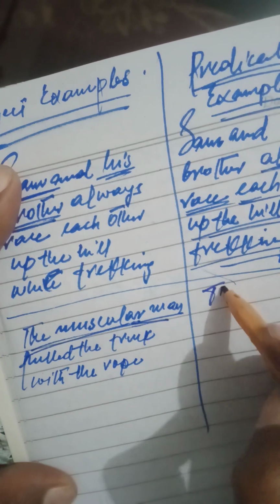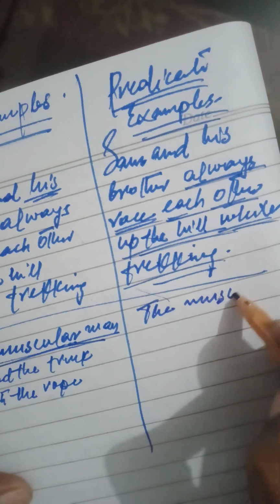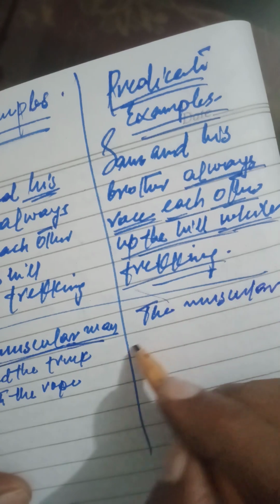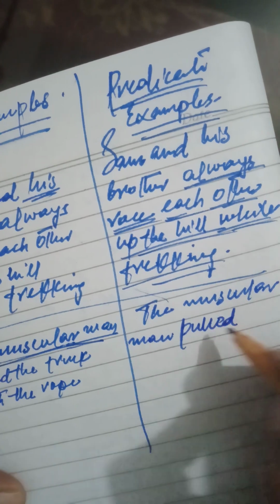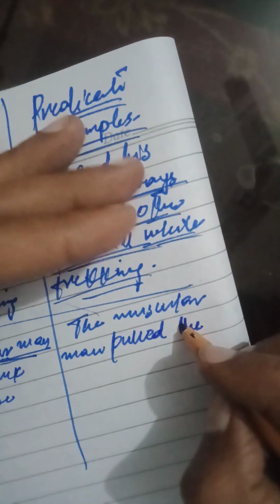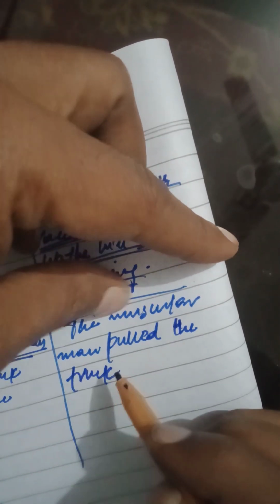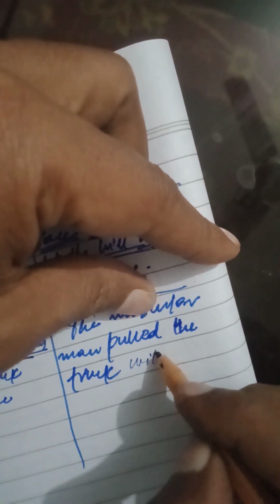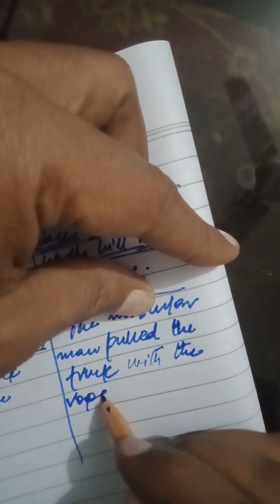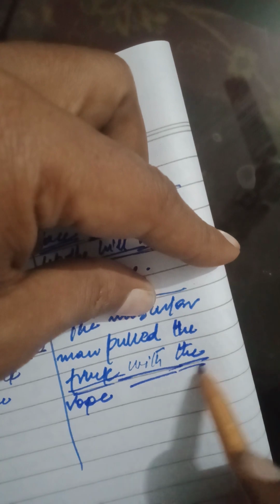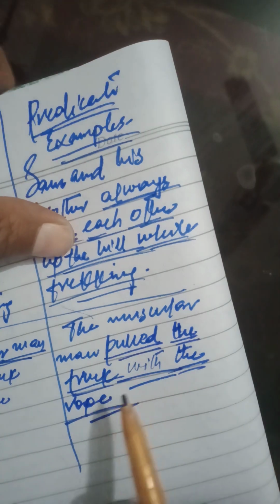The muscular man pulled the truck. The same, let me write it. The muscular man, pulled, the truck, with the rope. Pulled the truck with the rope. So it's a predicate. It defines actions.